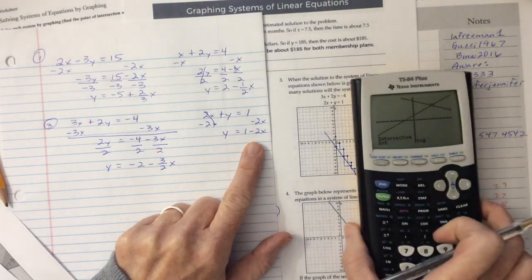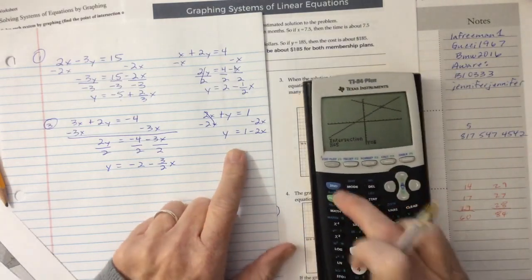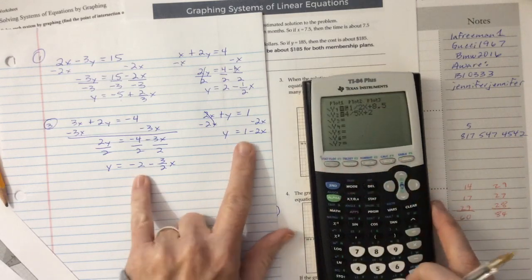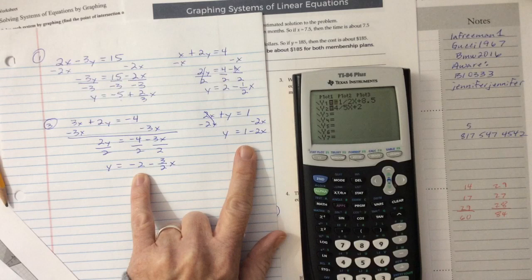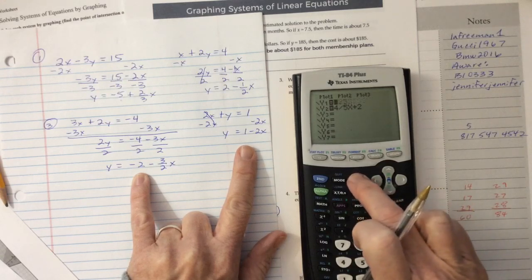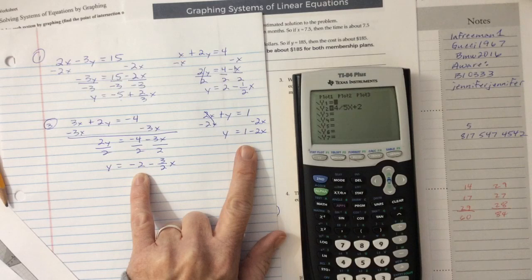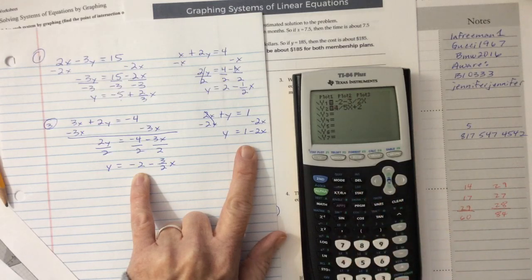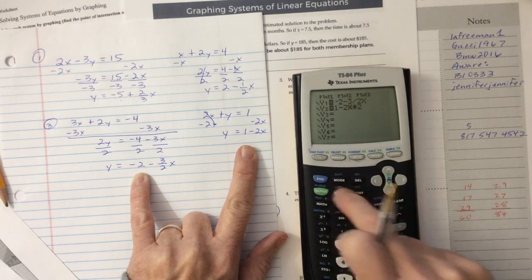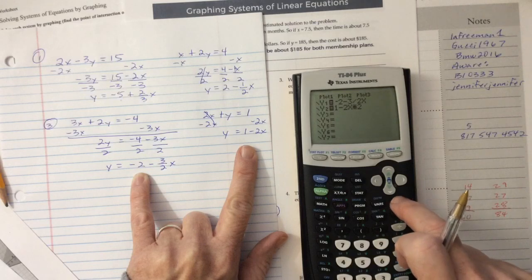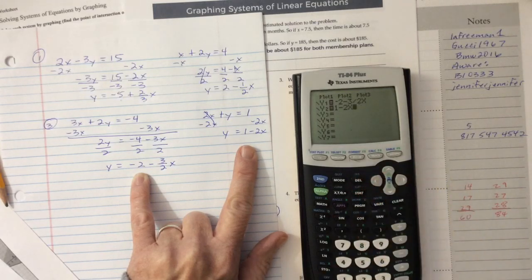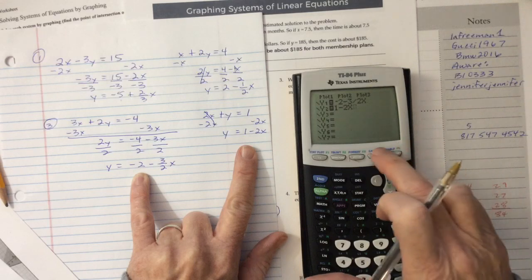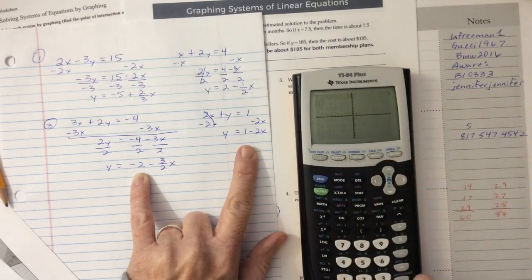Let's just use the calculator on this one because it's getting too messy. So y equals, and we already converted these, so we're going to put in -2 minus 3 divided by 2x. I'm going to hit enter. 1 minus 2x. I'm going to hit second, calculate, 5.